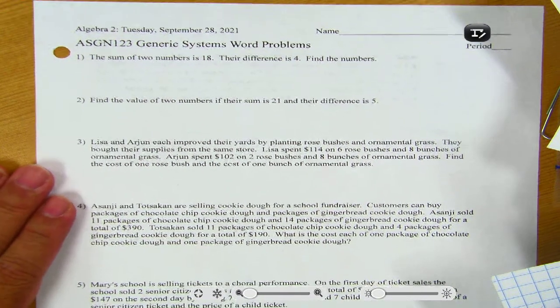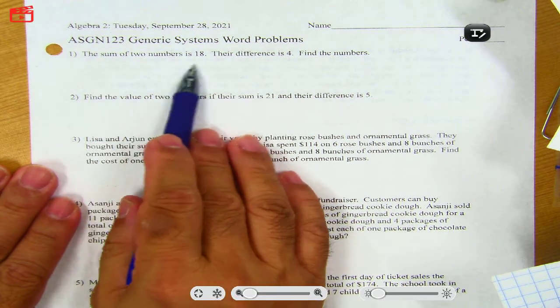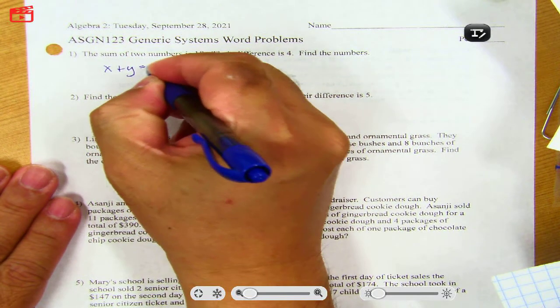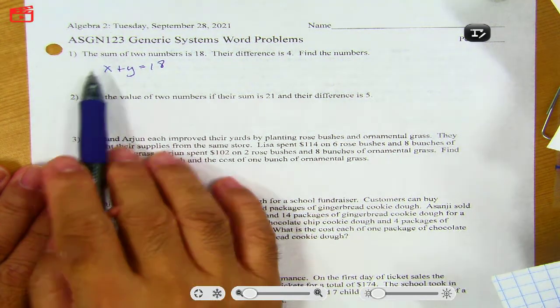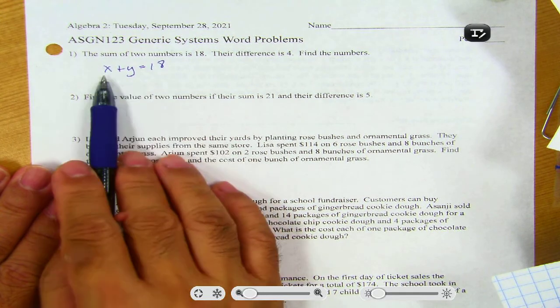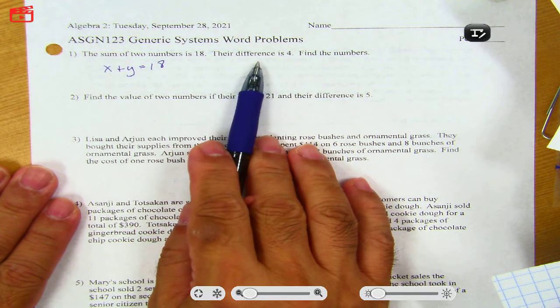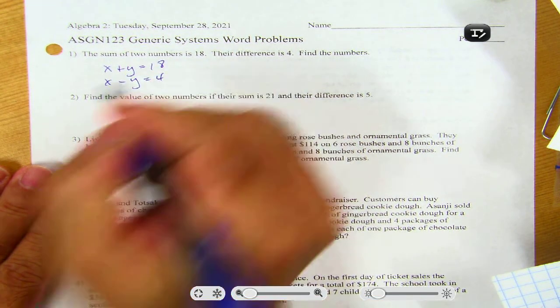Alright, so number 1, this is straightforward. The sum of 2 numbers is 18. So you just do x plus y equals 18. That's the sum of 2 numbers. So I write x plus y is 18. Their difference is 4. So then you do x minus y equals 4.